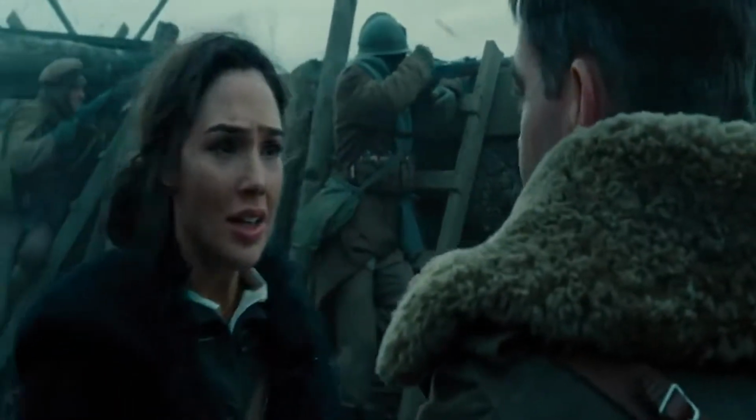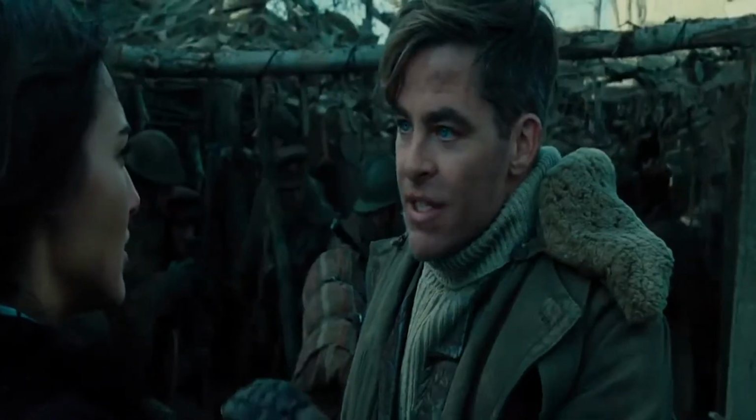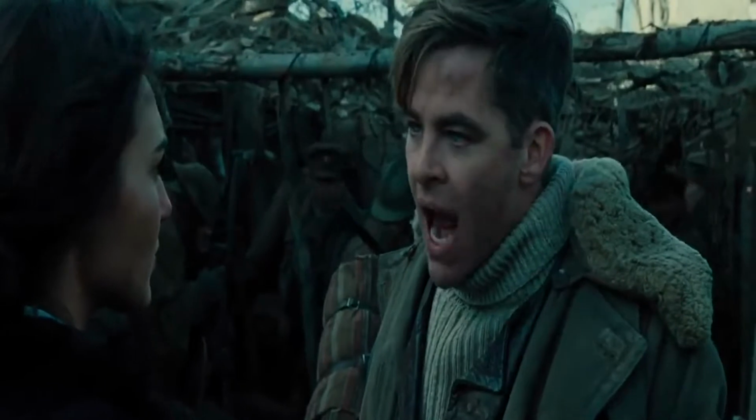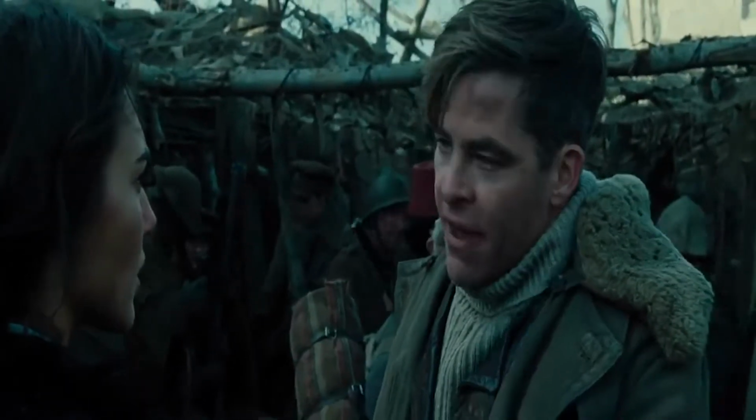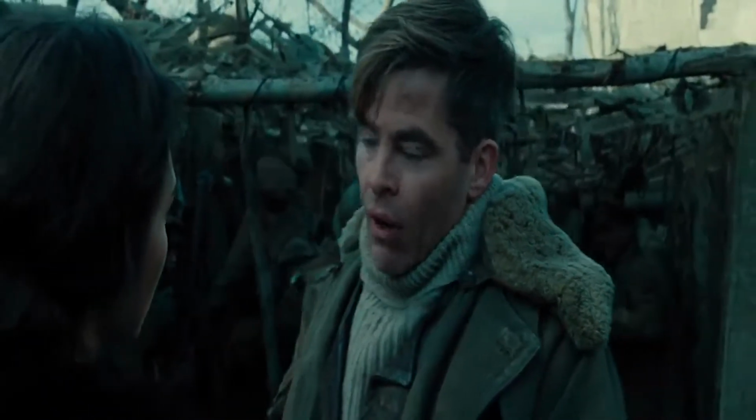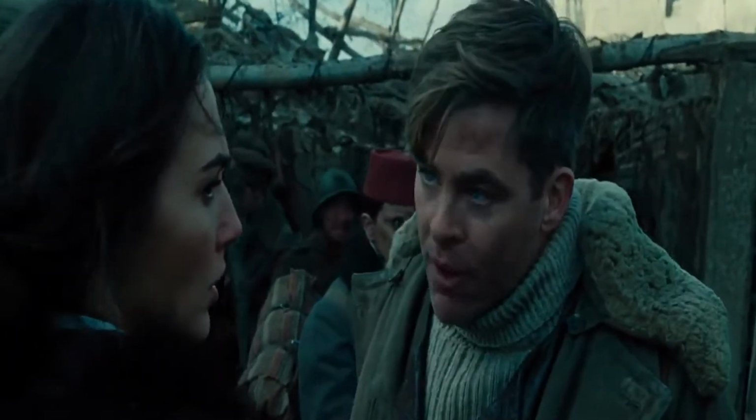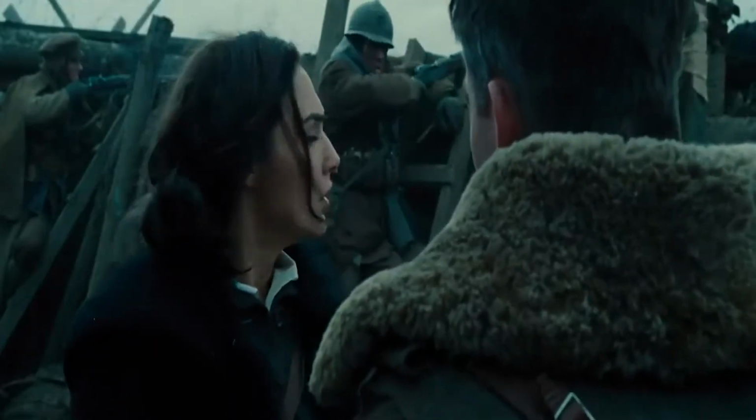This conflict is a clash of ideals, and this is what defines Diana's character, that she will do what is right no matter what.